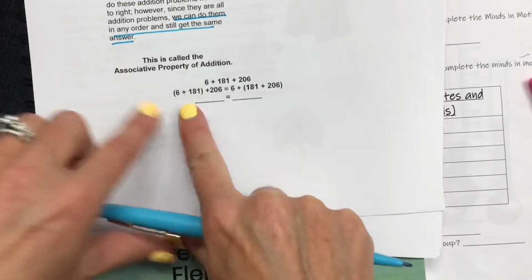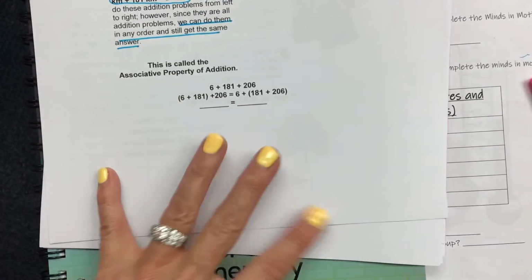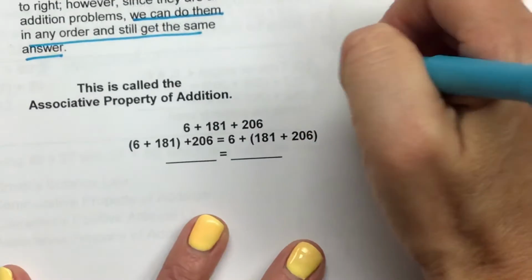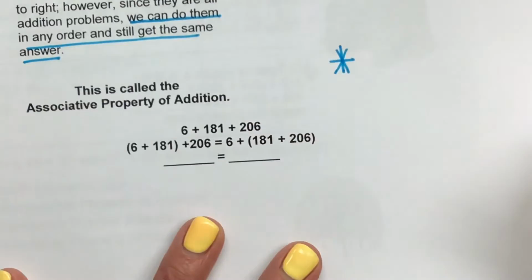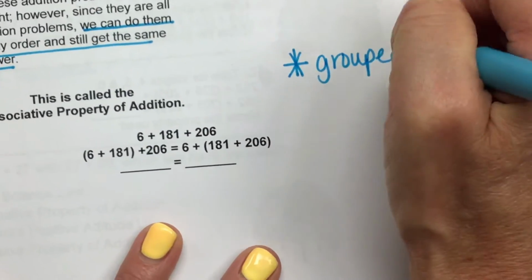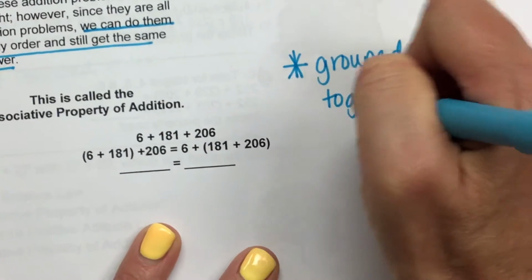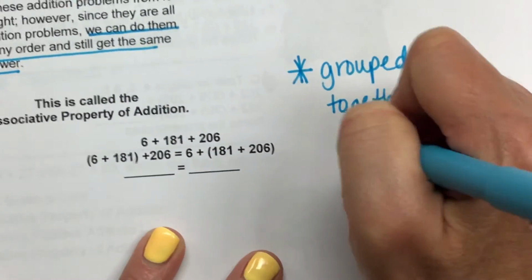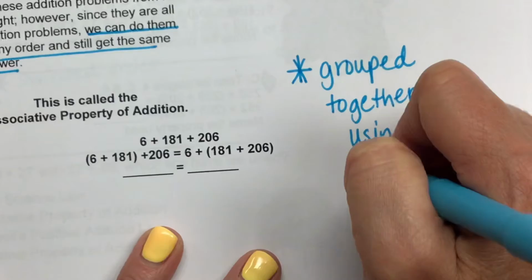So instead of just reversing the order this time, we grouped together using parentheses. Give yourself an asterisk. Grouped together using parentheses.